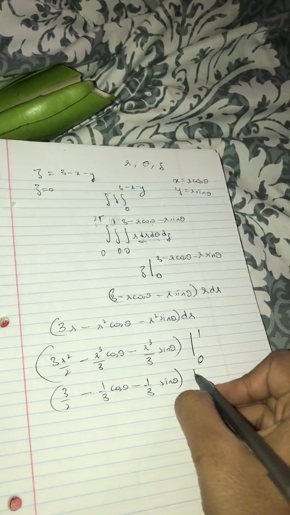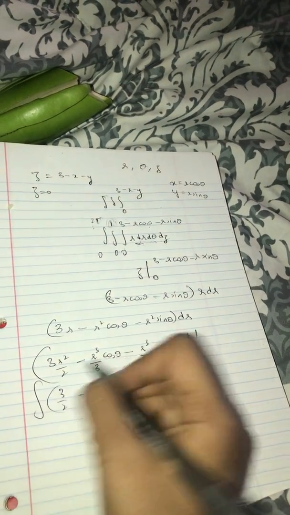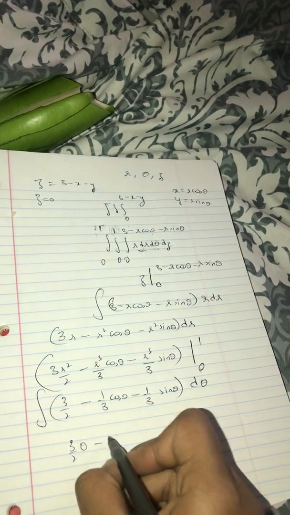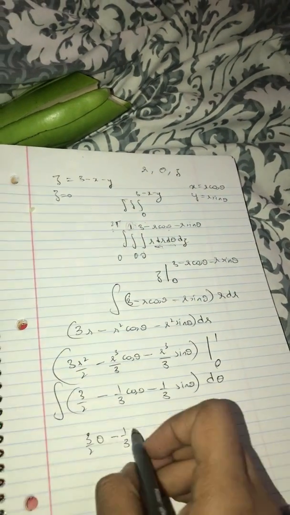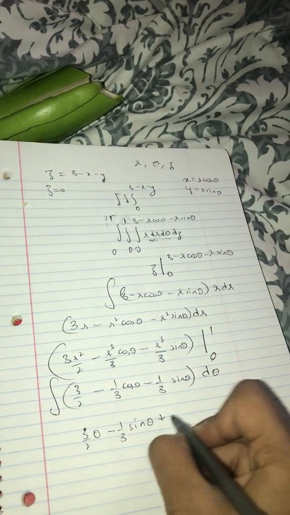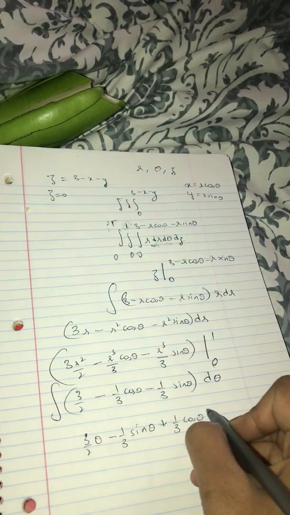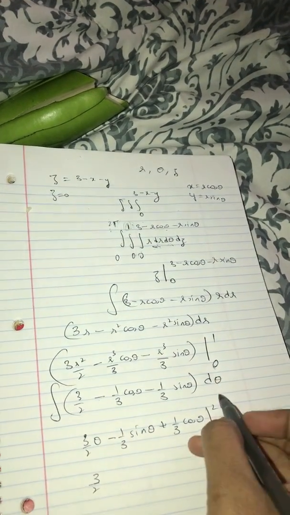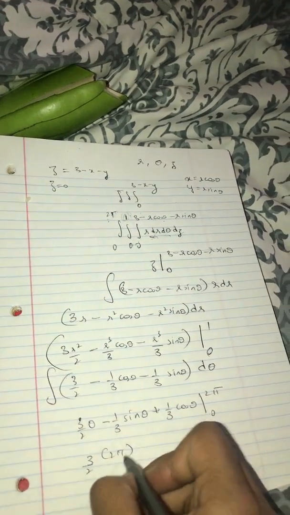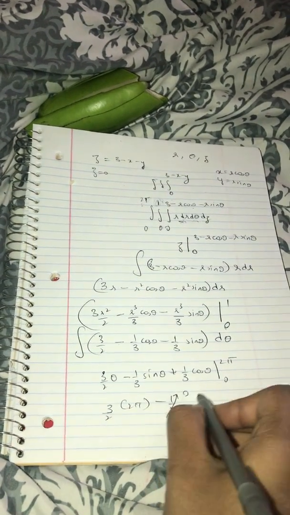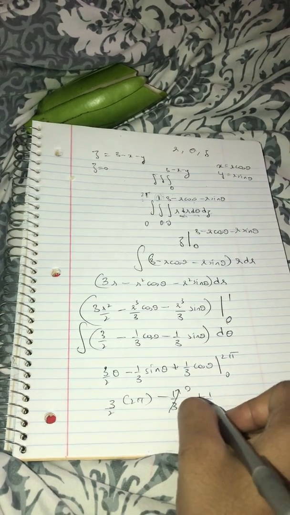Now we apply the limits of integration with respect to theta. If you integrate this with respect to theta, we get 3 over 2 theta minus 1 over 3 times the integral of cos theta, which is sin theta, and the integral of negative sin theta is positive cos theta. The limits of integration for theta are 0 to 2 pi. So if you apply 2 pi, 3 over 2 becomes 3 pi minus 1/3 times sine of 2 pi, which is 0, so I don't even have to write that, plus 1/3 times cos of 2 pi, which is 1.